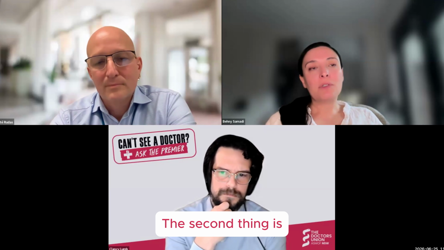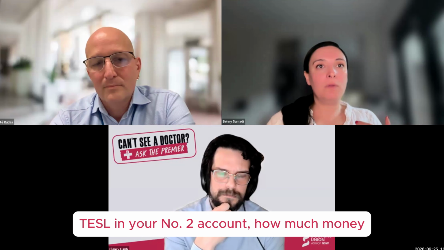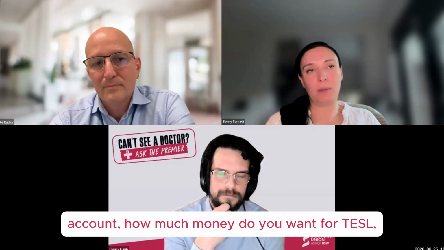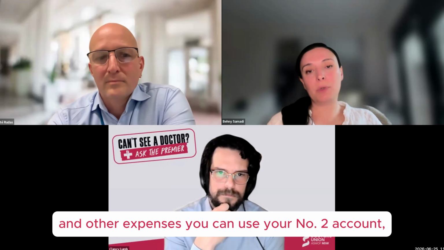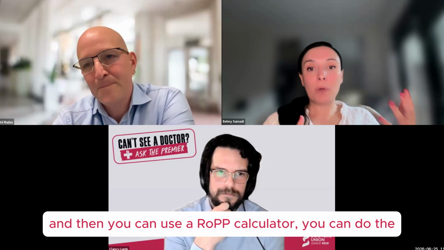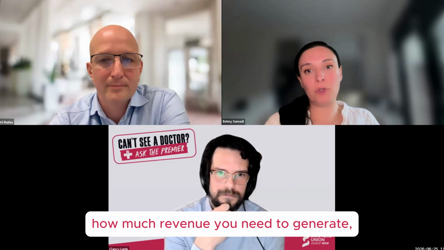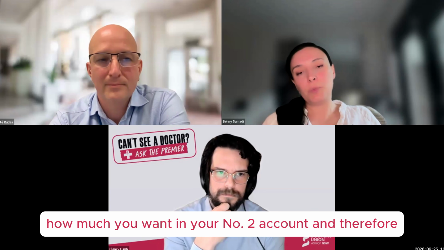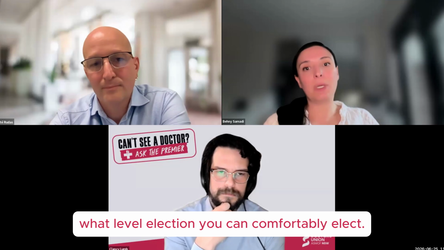The second thing is TESOL in your number 2 account. How much money do you want in your number 2 account? How much money do you want for TESOL, for professional development, etc., and other expenses? You can use your number 2 account, and then you can use a RoPP calculator, or you can do the math to figure out how much revenue you need to generate, how much you want in your number 2 account, and therefore what level election you can comfortably elect.